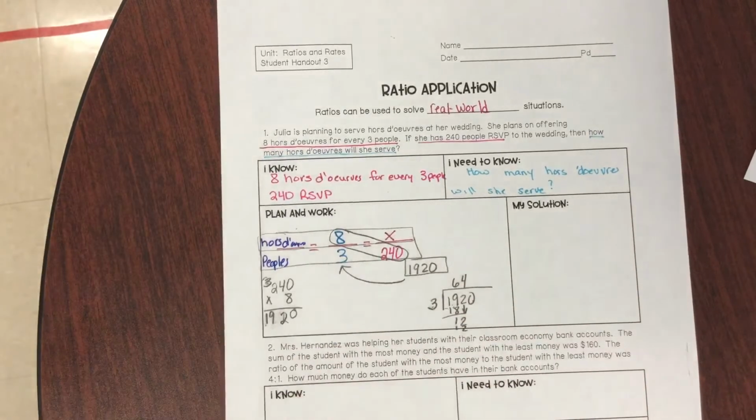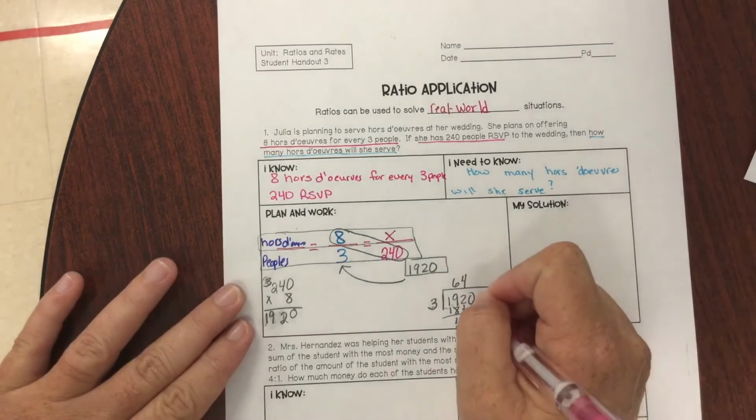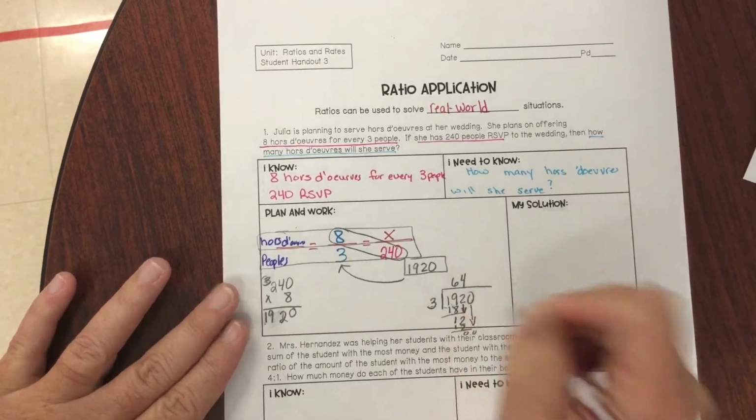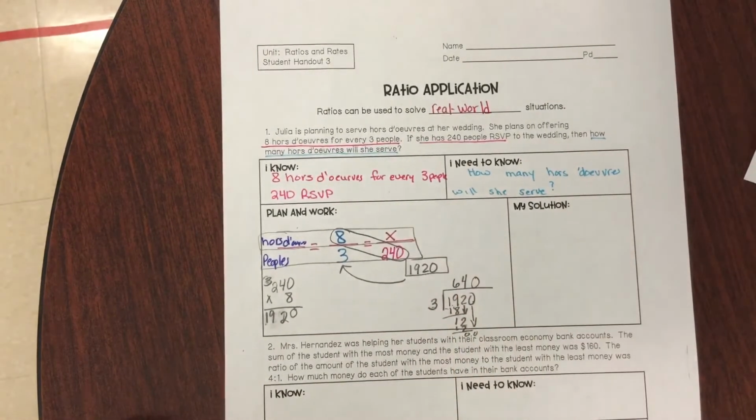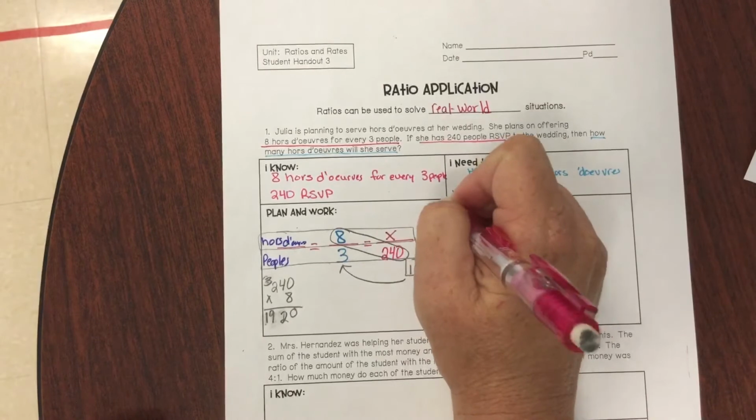And I got 64, right? Does everybody agree with my answer of 64? Why not, Wyatt? Because you didn't bring the 0 down. Because I didn't bring my 0 down. I was waiting to see if anybody was going to do that. So how many times can 3 go into 0? 0. So X is equal to what?